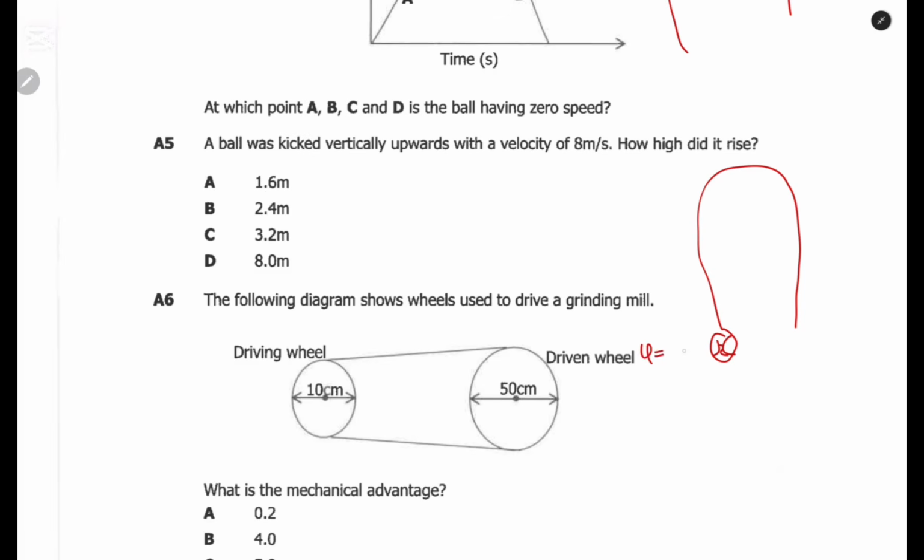So the initial velocity of the ball was 8 meters per second. Now, when it stops momentarily there, the final velocity is equal to 0 meters per second. Then when it starts coming down, the initial velocity is 0 meters per second. Now, what is the question here? How high did it rise?